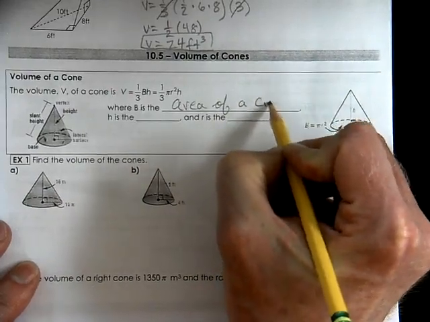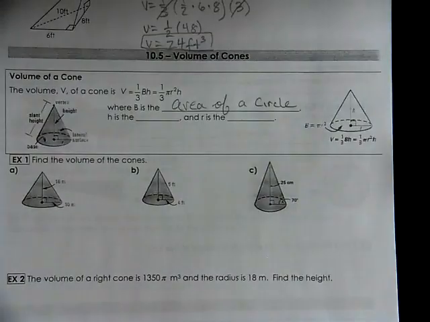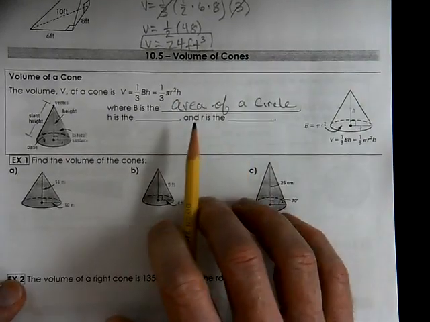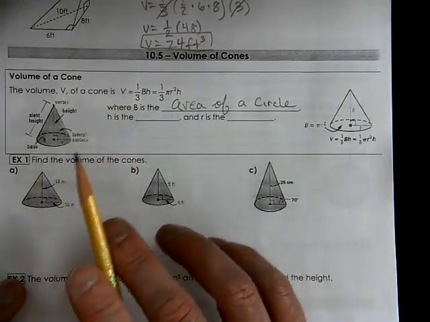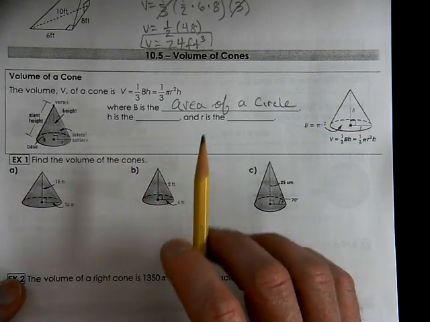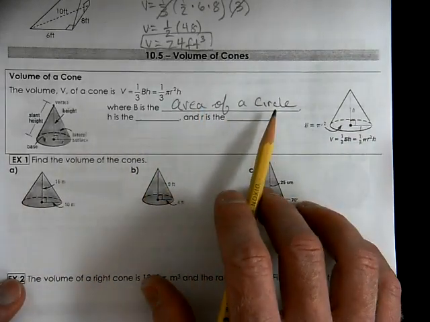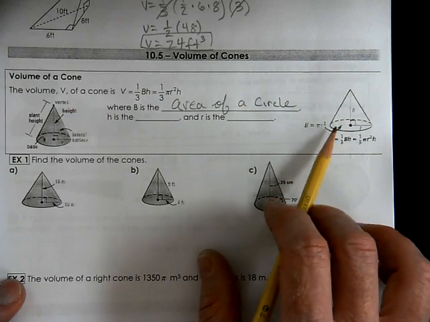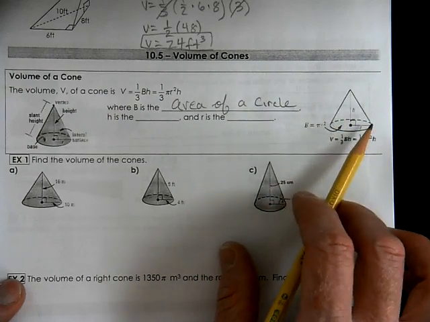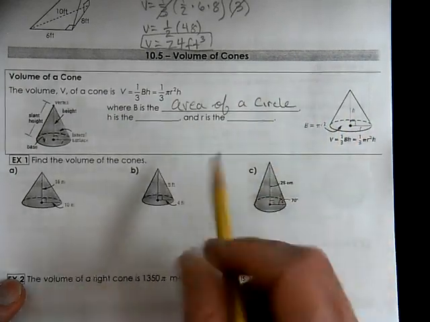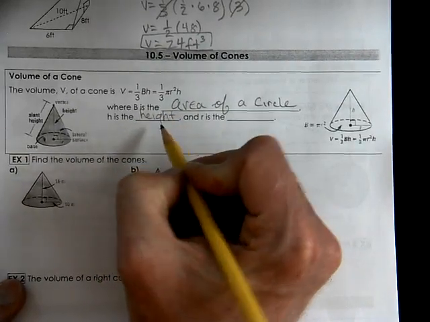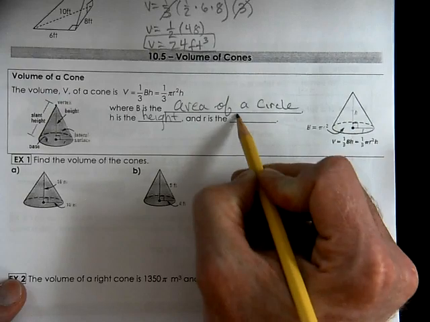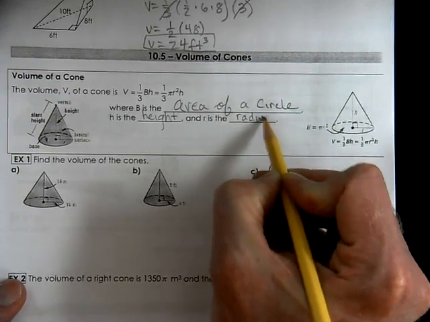of a circle. When we're working with a pyramid, the B would be whatever the base was. Often it's a square, it could be a rectangle, it could be a triangle, but in our case here, the base is always a circle for a cone. We still have a height, and because we're talking about a circle, we now have a radius.